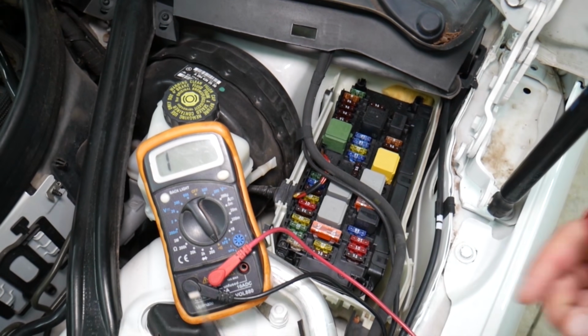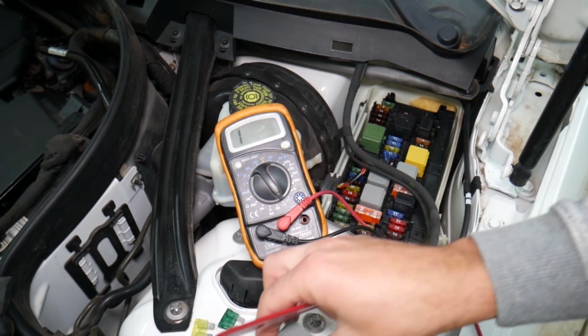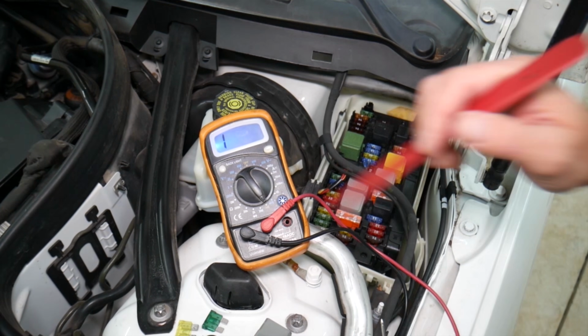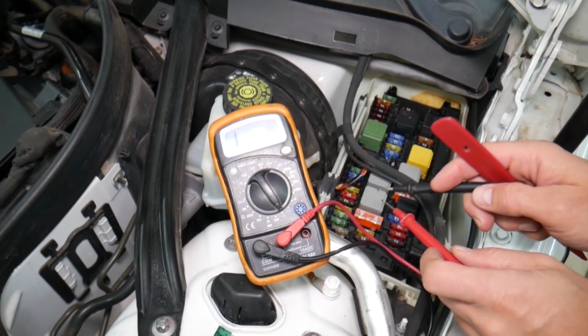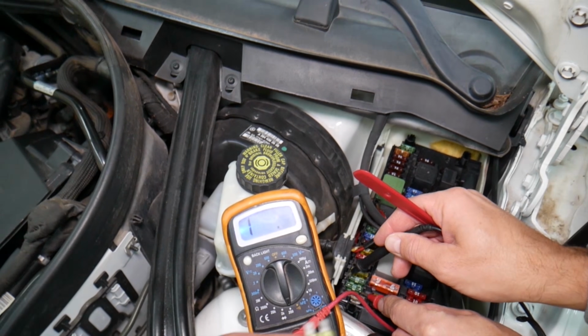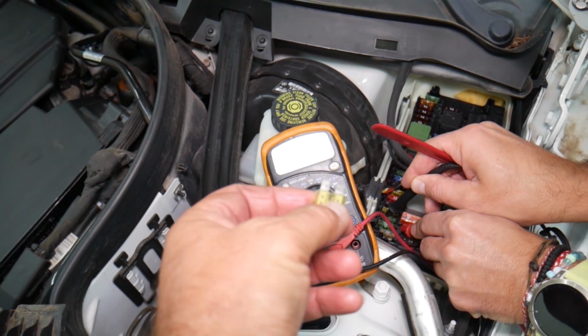Now, relays are harder to test, but with the voltmeter, fuses are super easy to test. All we have to do is set it on the resistance setting, and you can find out if it works or not.